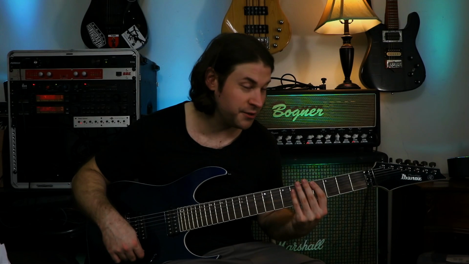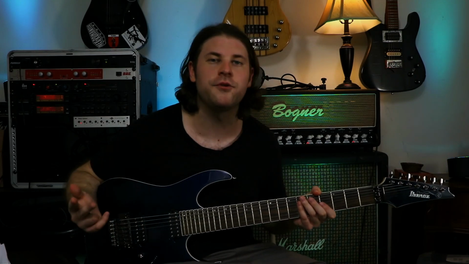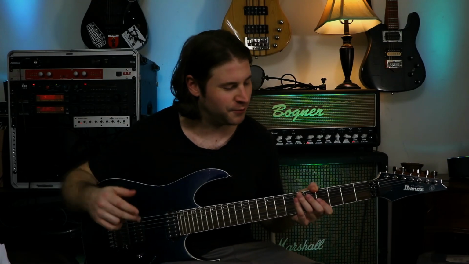Then on the second half of the bridge, we actually enter into more of the verse territory. So we actually wind up moving down to the B chord as well as the C sharp chord. Now here, Kevin Moore is reintroducing the counter melody from verse 3 and 4. Alright, so continuing on with that sort of idea.